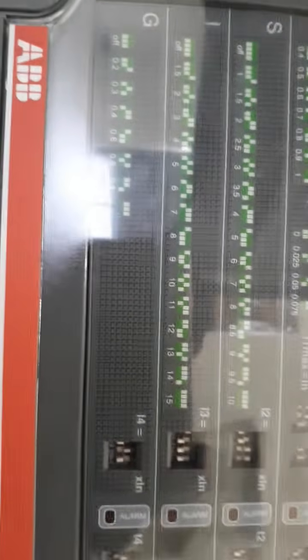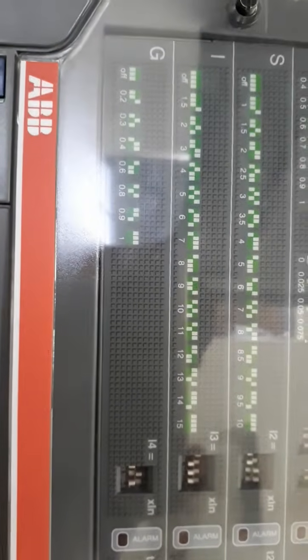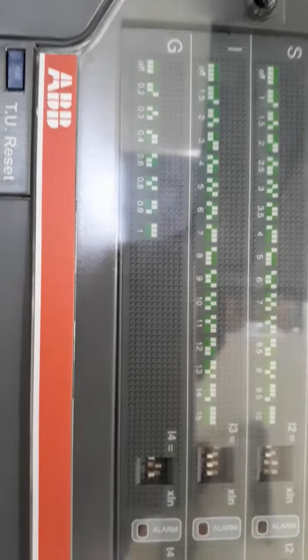Okay, this one instantaneous means there is no time delay. When the fault current exceeds the preset value, the breaker automatically trips without any time delay. This is the instantaneous. Mostly they set the current value from 2 times to 15 times of the nominal current.